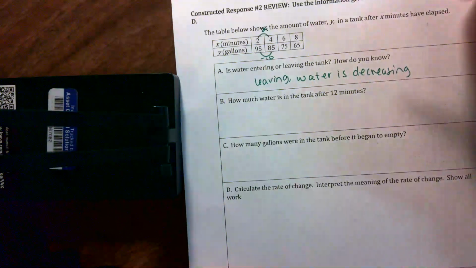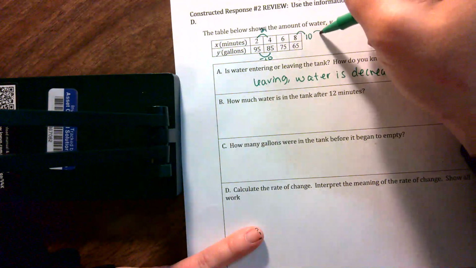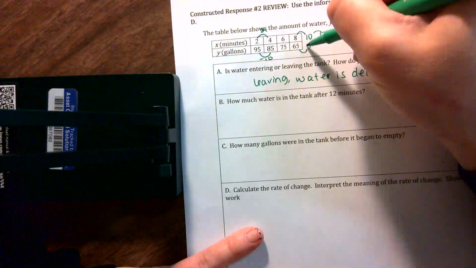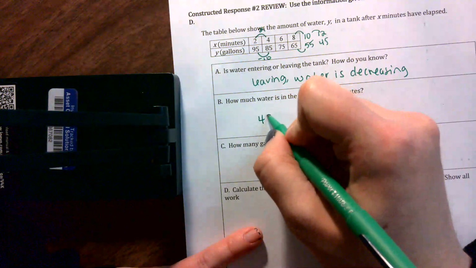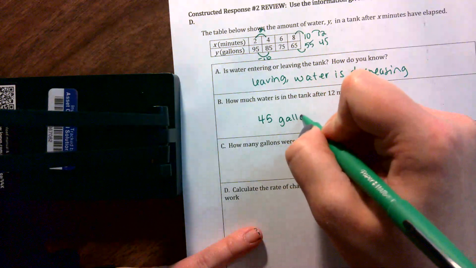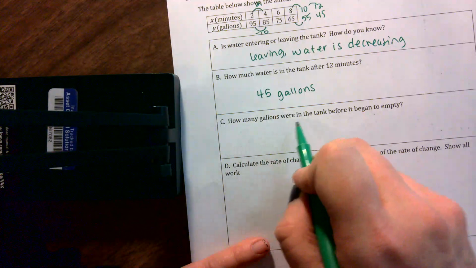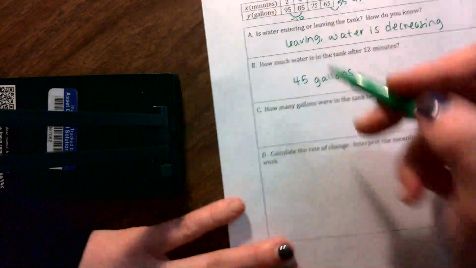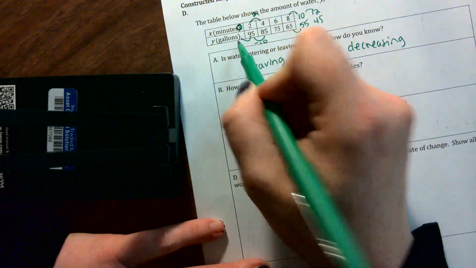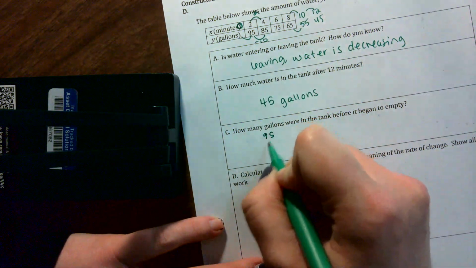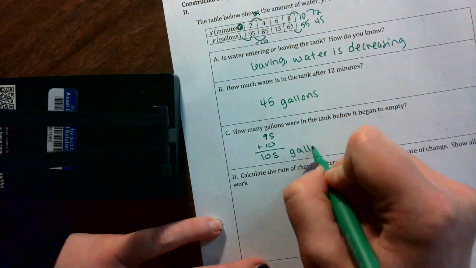How much water is in the tank after 12 minutes? So we could go 2 more, which is 10, and 2 more, which is 12, and down 10, which is 55, and down 10 more, which is 45. 45 gallons. Here it says how many gallons are in the tank before it began to empty. Well, that was after 2 minutes. So if we go back to 0 minutes, go up 10, so 95 plus the 10 is going to leave you with 105 gallons.